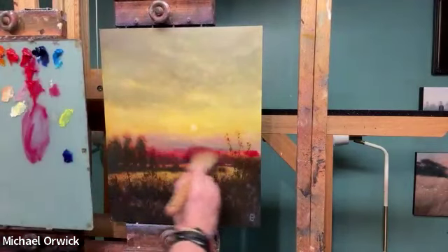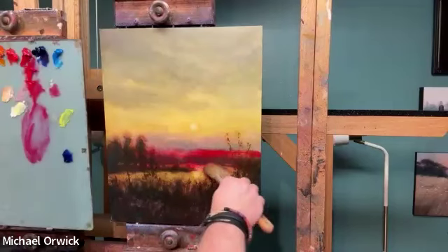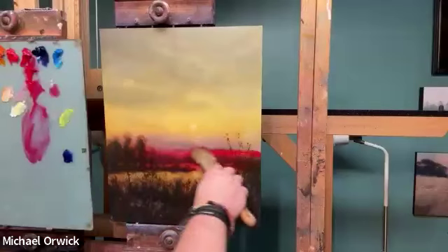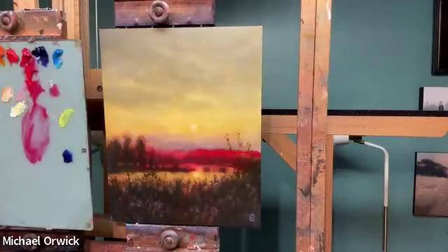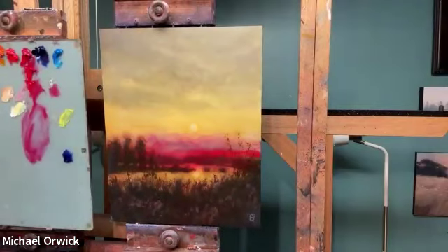I don't know why I'm using the biggest brush I own, but let's try. It covers a lot. This is also going to be a good opportunity for us to look at what happens in the transition.